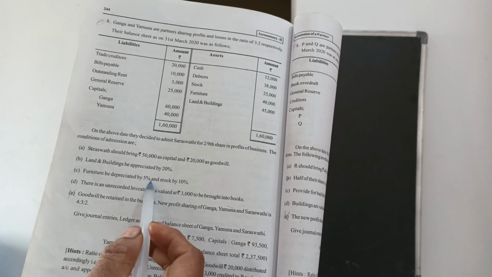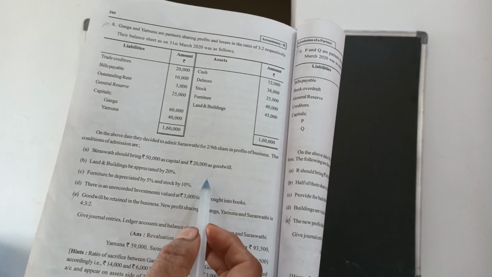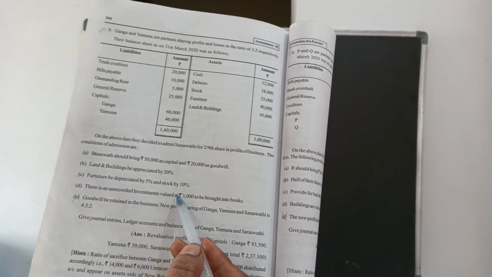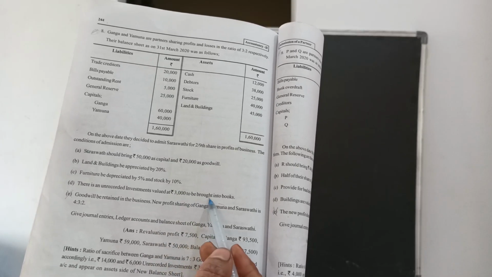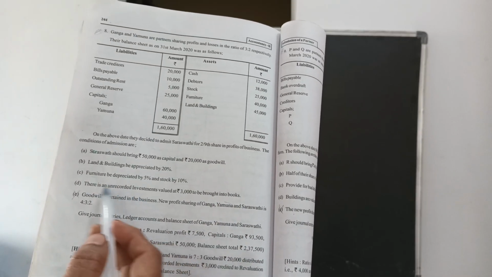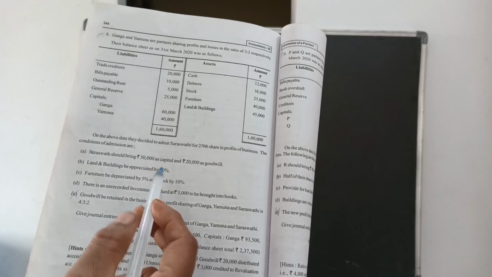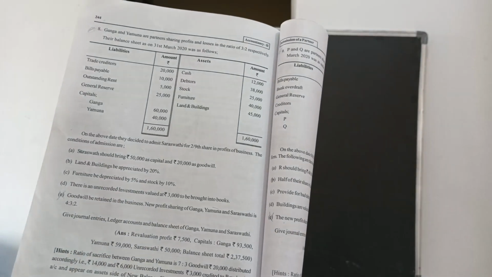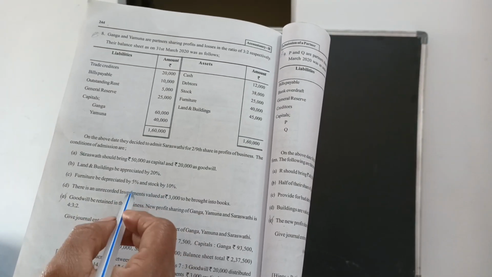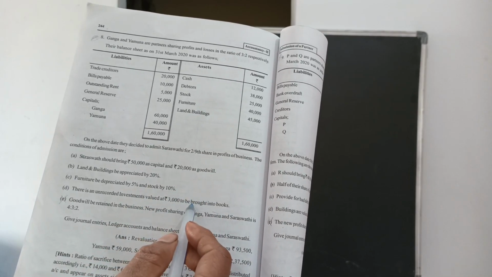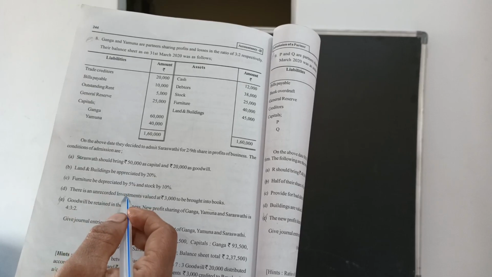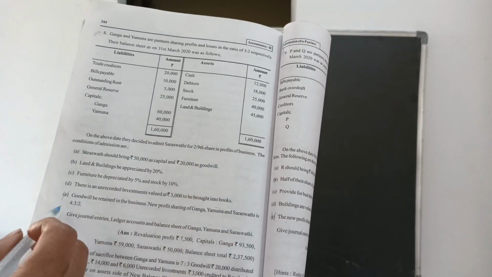furniture depreciated by 5%, stock by 10%. There is an unrecorded investment valued at 3,000 to be brought into the books. So unrecorded investment is an asset. Unrecorded means they did not record it in the books of accounts. So now we need to record it in the books of accounts, meaning the investment value is increasing. So show it on the revaluation credit side.